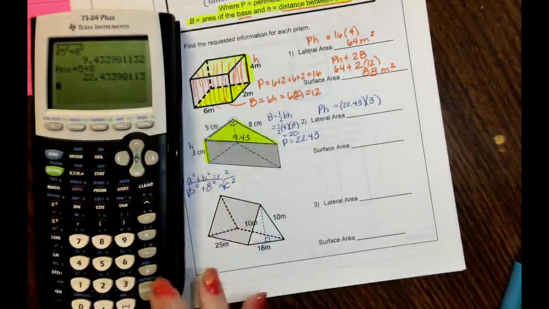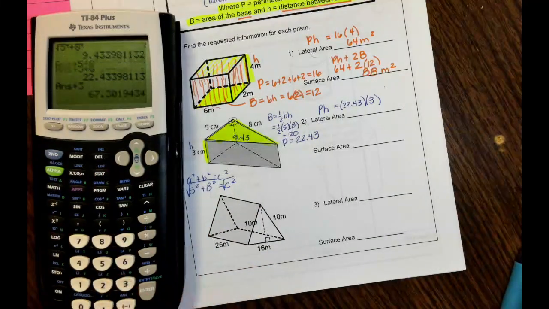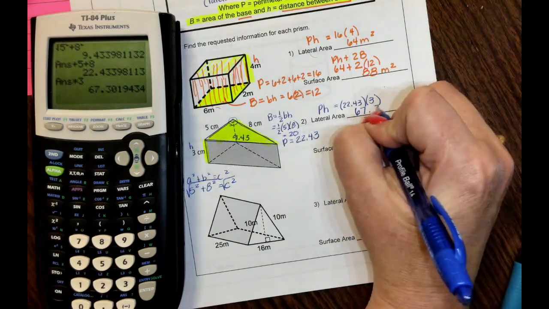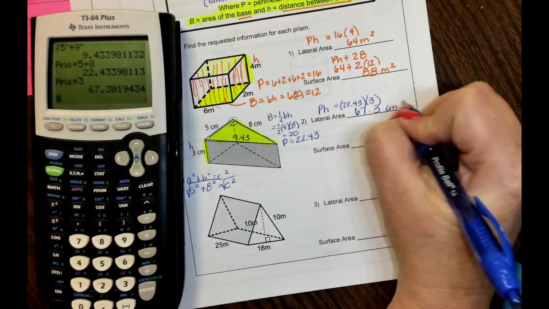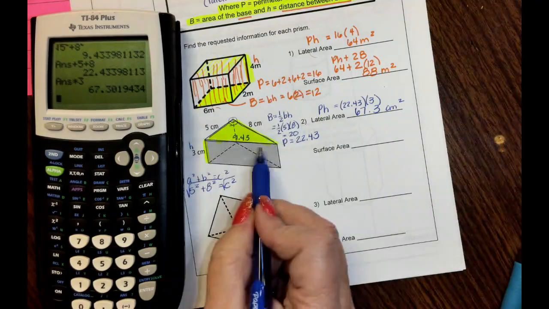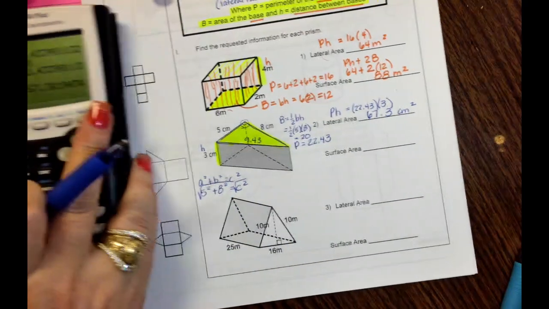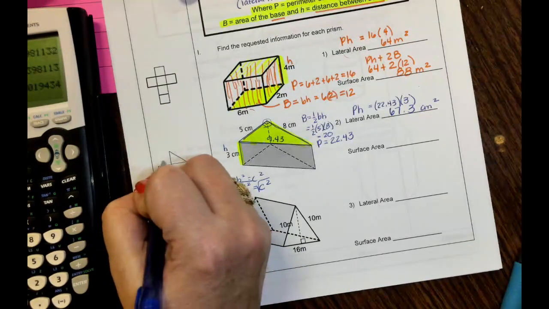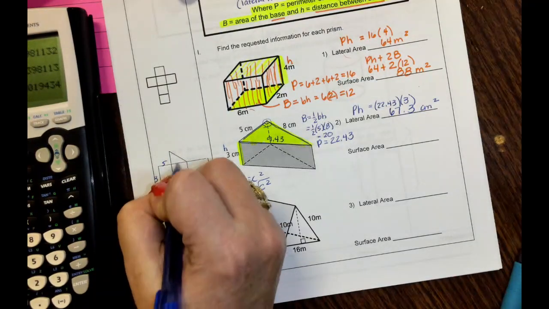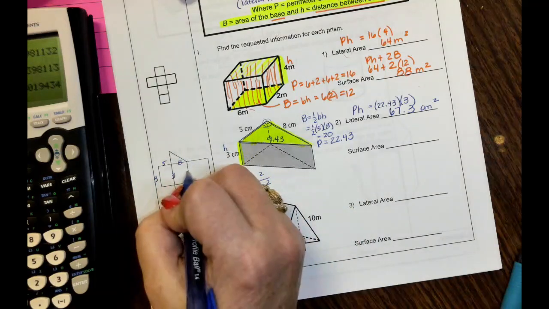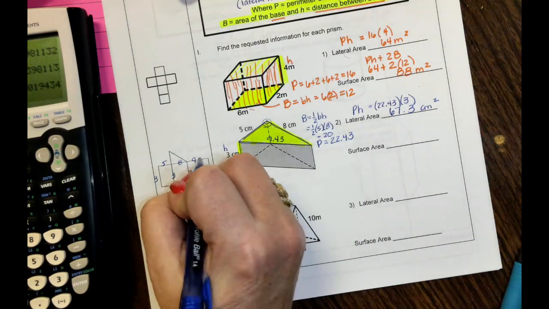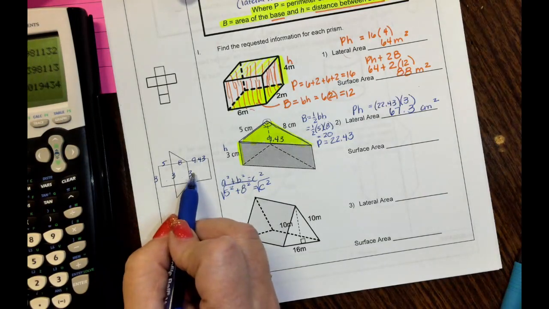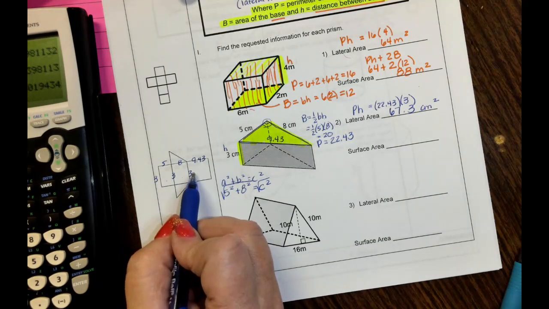I'm going to multiply that by 3 because we never want to round until we get to the end of the problem. And that's 67.3 centimeters squared. That is the area of all of the rectangles. So what you could have done is you could have said, well, this is 3 by 5, and this is 3 by 8, and this is 3 by 9.43. And you could have found the area of each of these and added them all together. That's how you can use a net to do this problem.